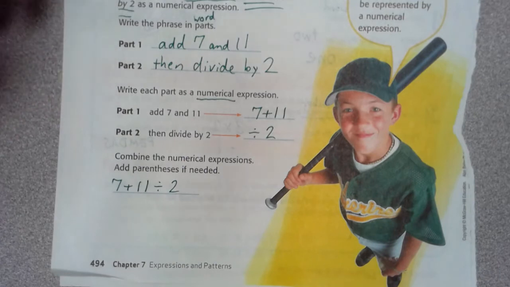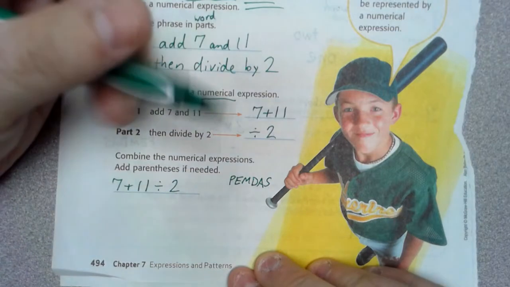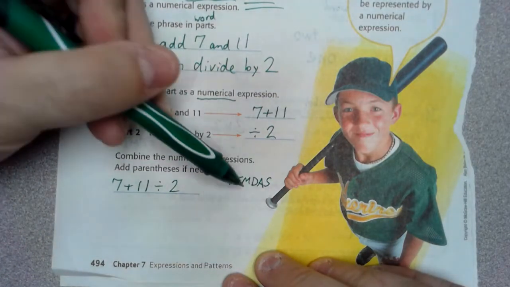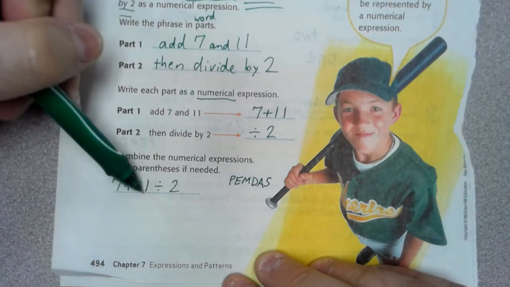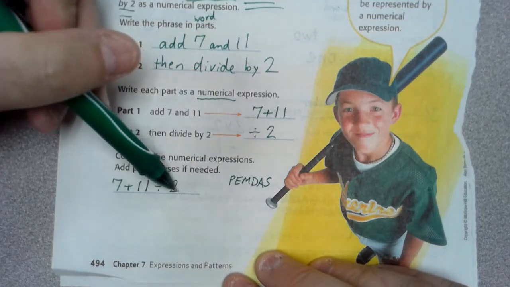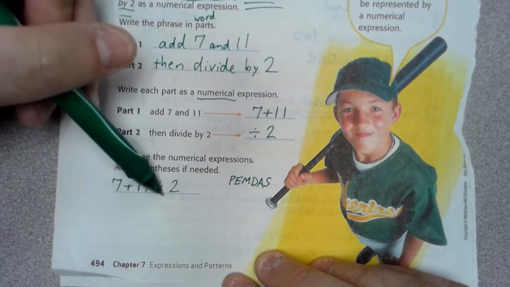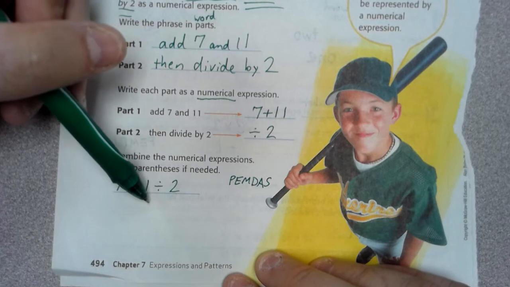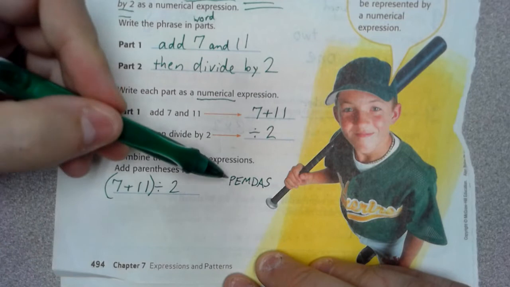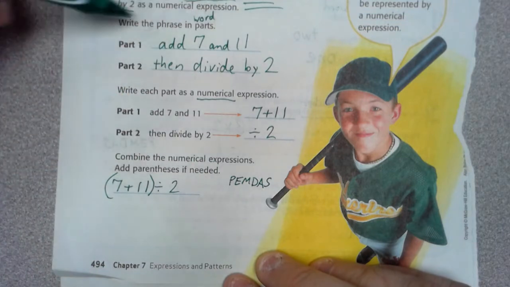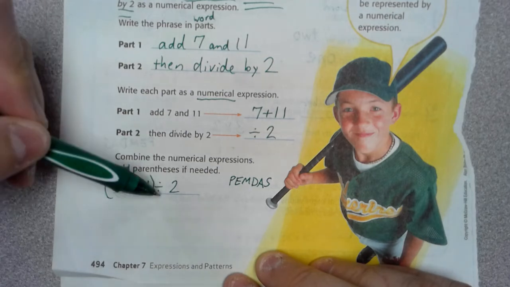So then you have to ask yourself, well, PEMDAS. Remember that thing that I annoyed you with yesterday, PEMDAS. Well, if we do multiplication and division first, then we would have to do this problem here first. And we don't want to do that. We don't really know how to do decimals with this kind of problem yet. And so we have to parenthesize these right here first, because this is the first thing we do. We add 7 and 11 first, and then we divide by 2.